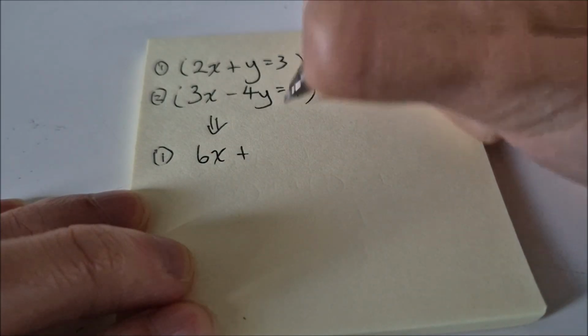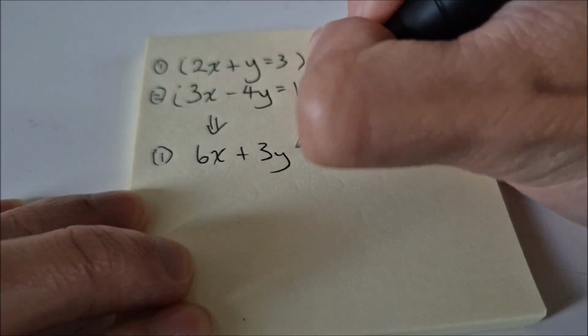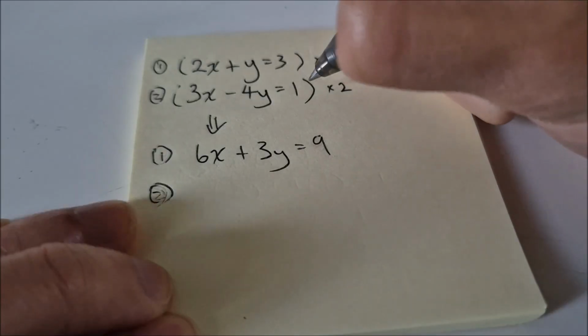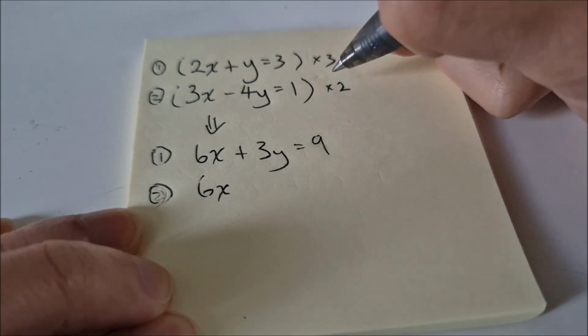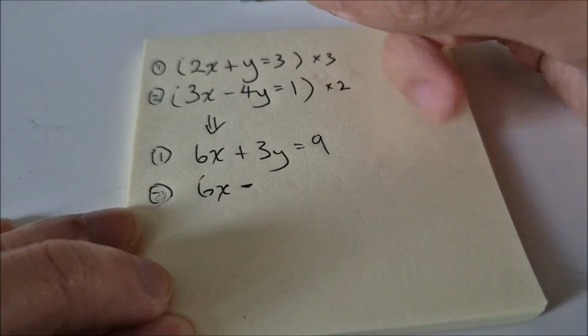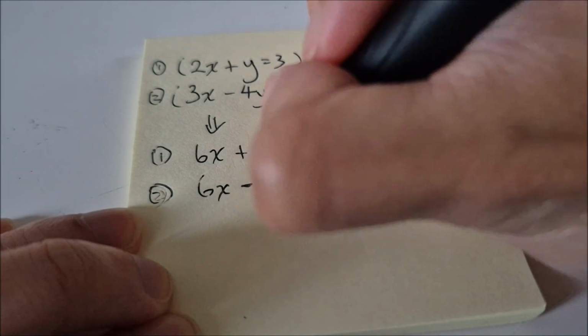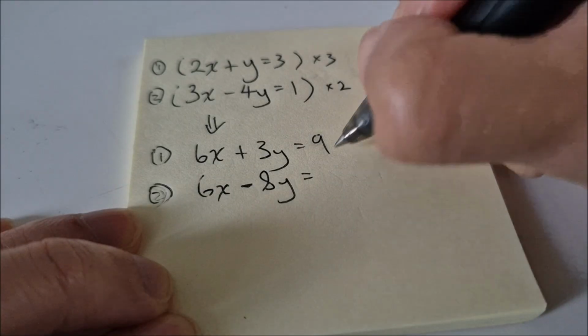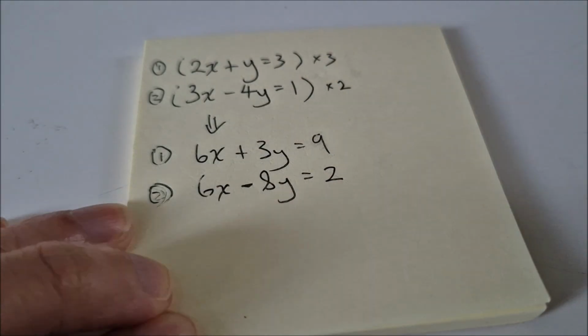This becomes 6x plus 3y equals 3 times 3, 9. And then equation 2, 3x times 2 is 6x. And then we have a minus 4y times 2, which is minus 8y. And then 1 times 2 is 2.